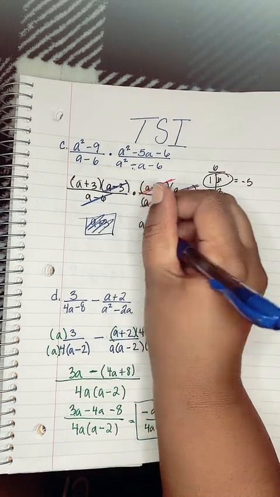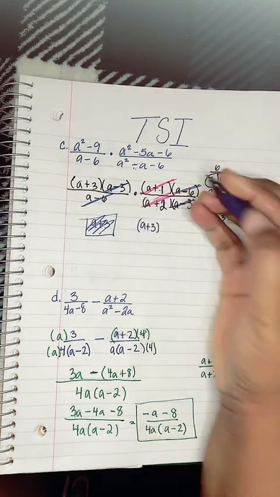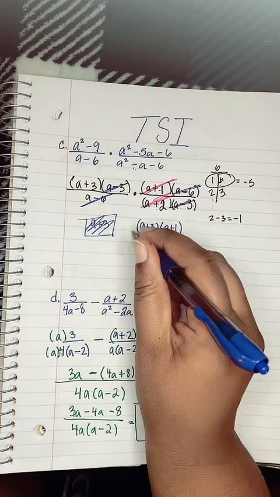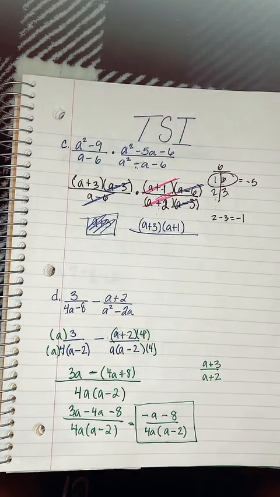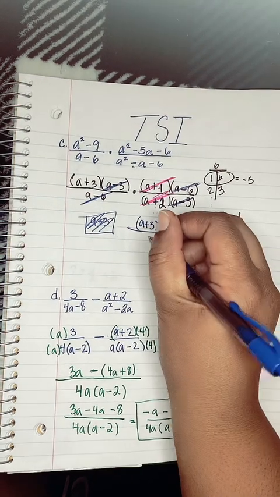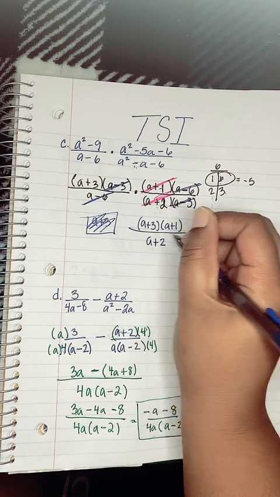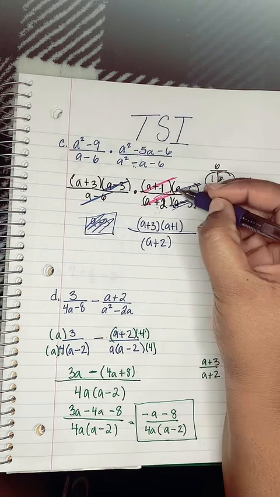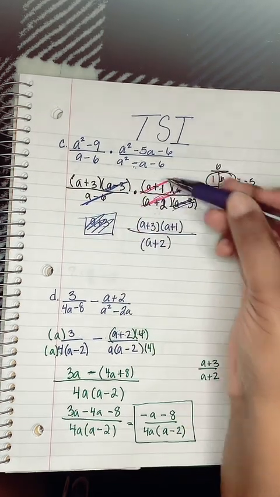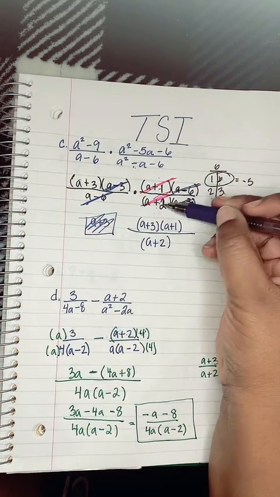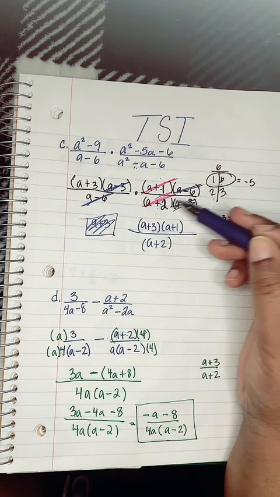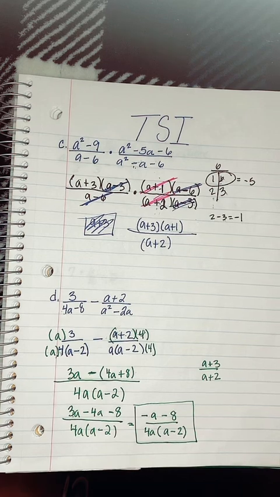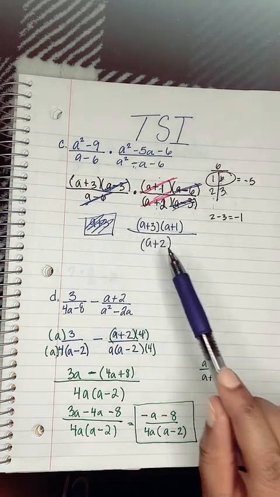So we would have a plus 3, we would have this a plus 1 right here, all over a plus 2. Because this and this canceled, this and this canceled. These do not cancel out because they're not the same. I wrote 1 here instead of writing a 2, which we had right here. My mistake. Thank you for clearing that up.